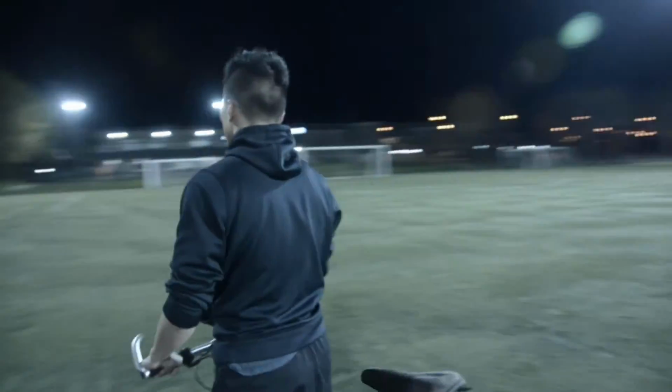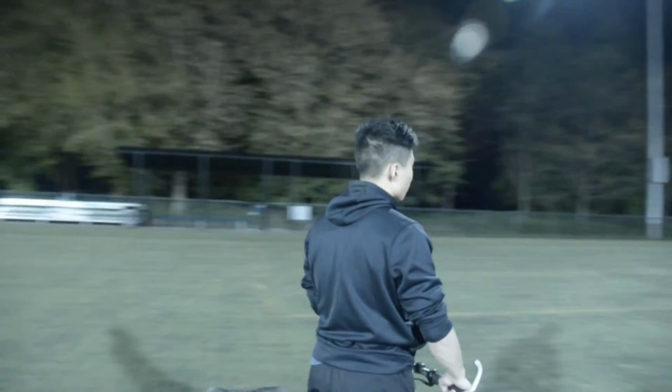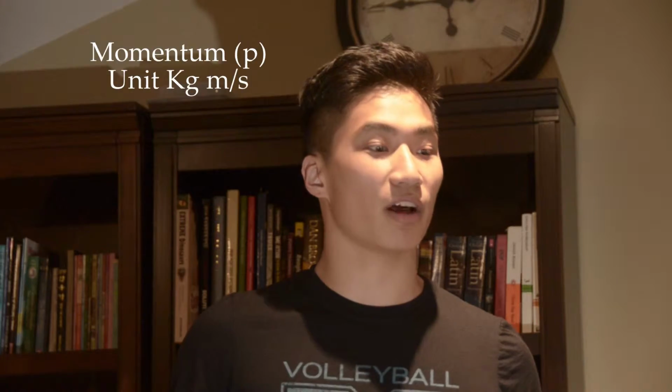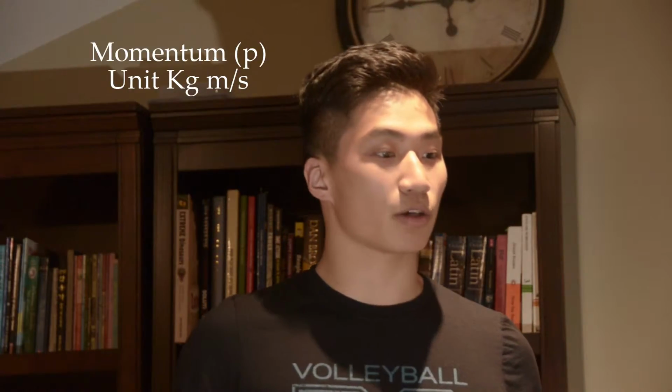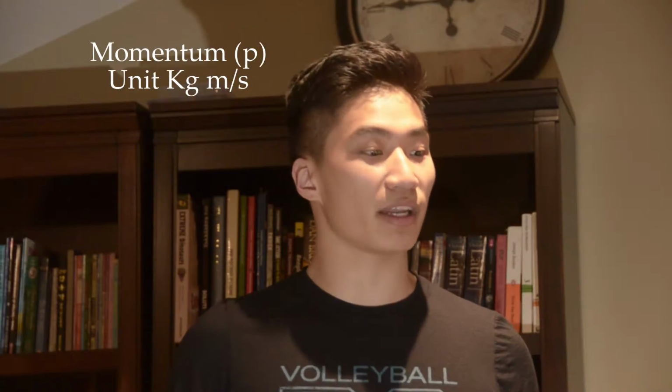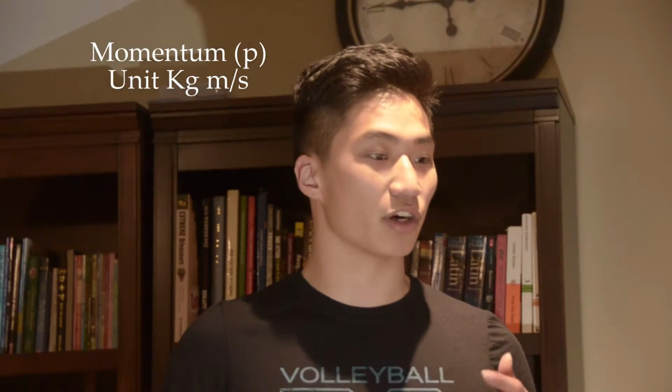What is momentum? Momentum is symbolized by the letter P and is simply the product of the mass and the velocity, measured in kilograms meters per second. The greater the mass or velocity, the greater the momentum is going to be. Momentum is related to Newton's first law of motion, which is inertia.